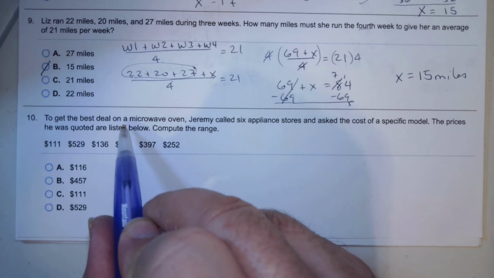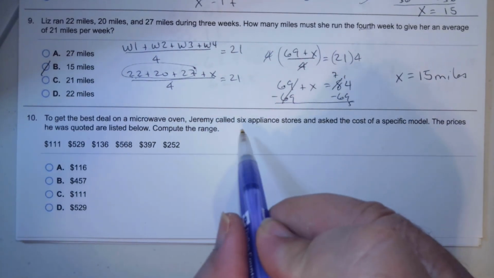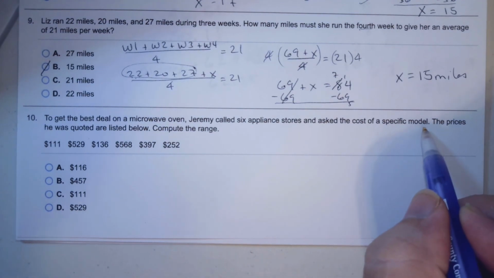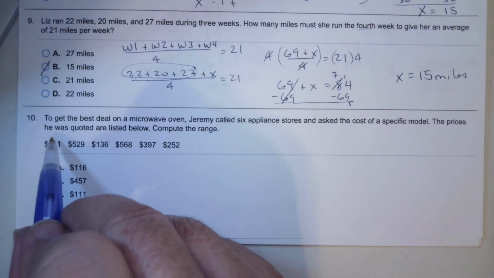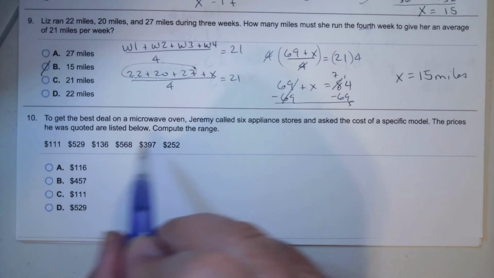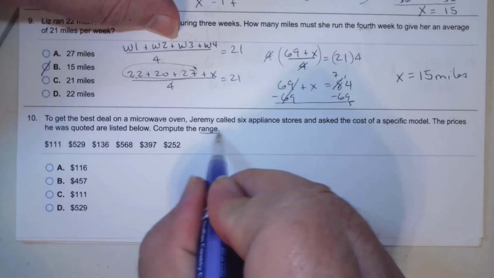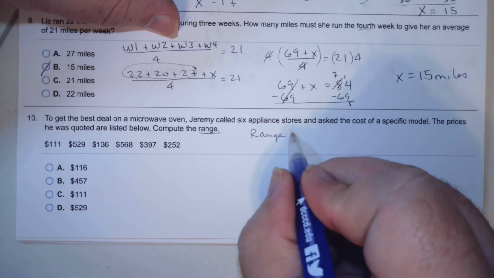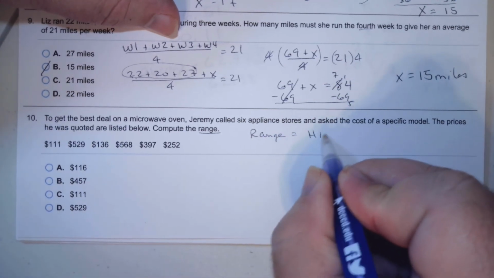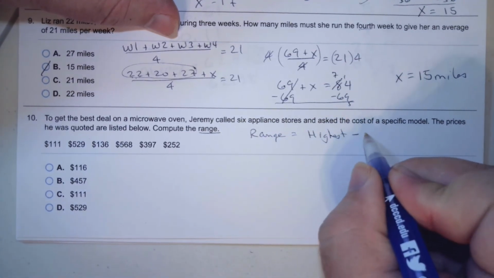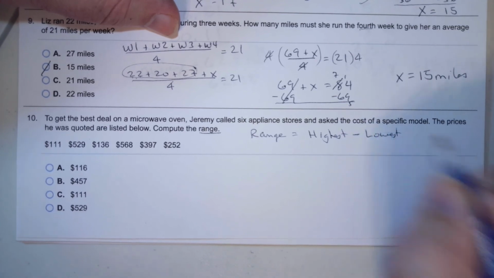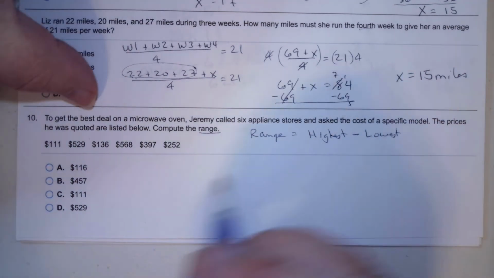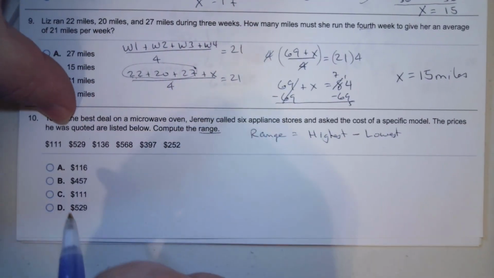To get the best deal on a microwave oven, Jeremy called 6 appliance stores and asked the costs of a specific model. The prices he was quoted are listed below. Compute the range. Range is the highest minus the lowest. So it's the distance between the highest and lowest. So what we have to do is find the highest.